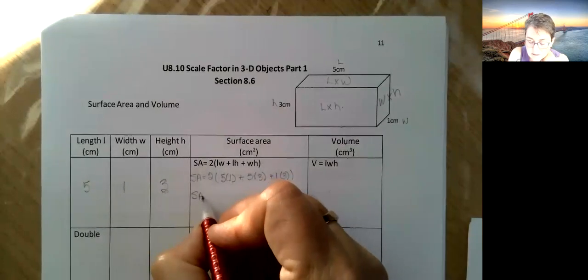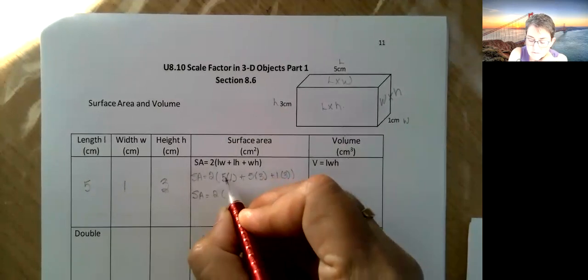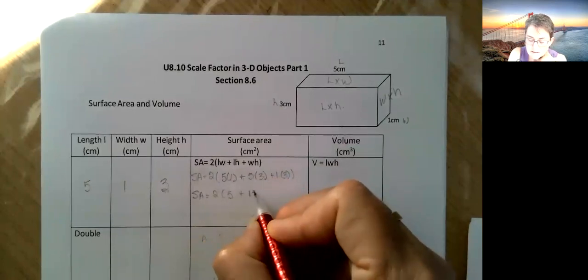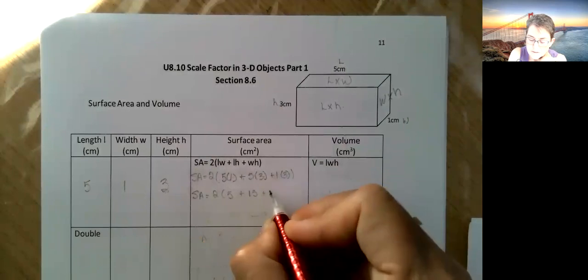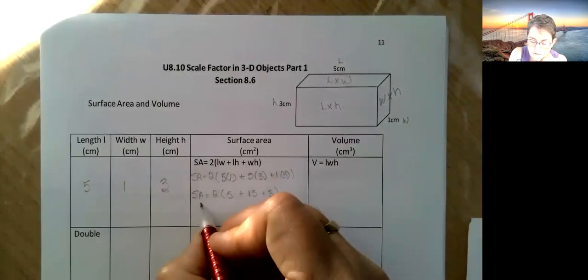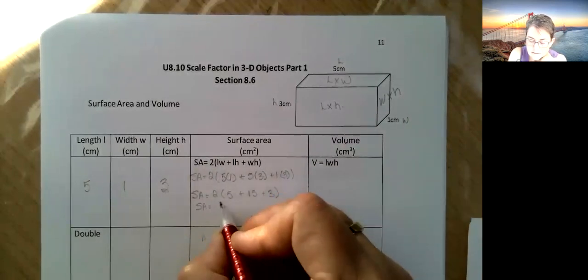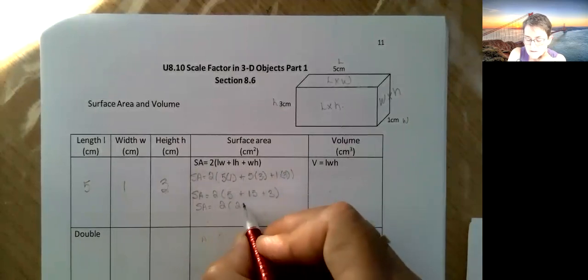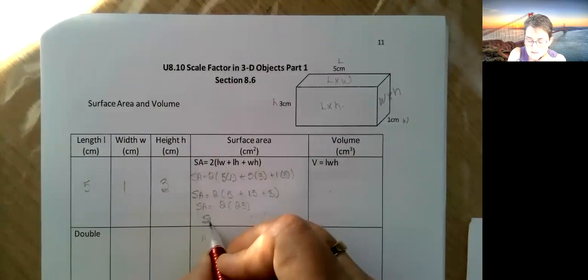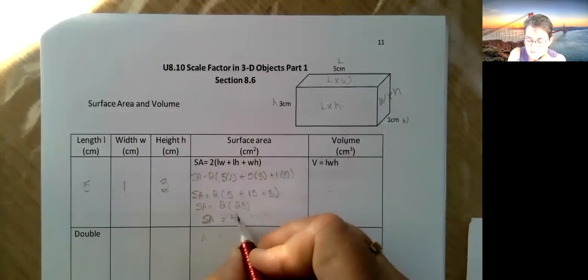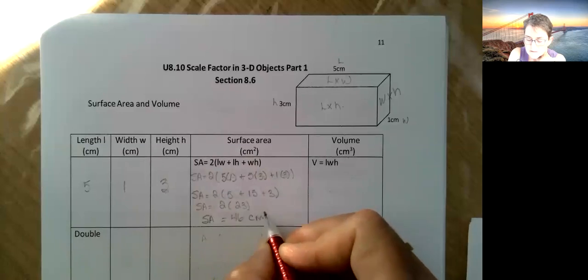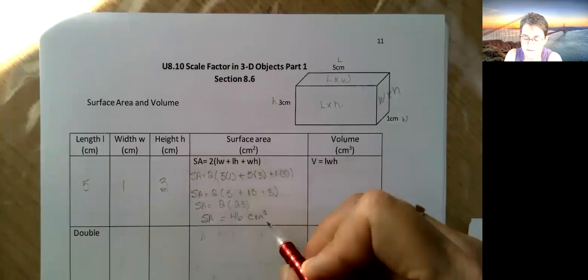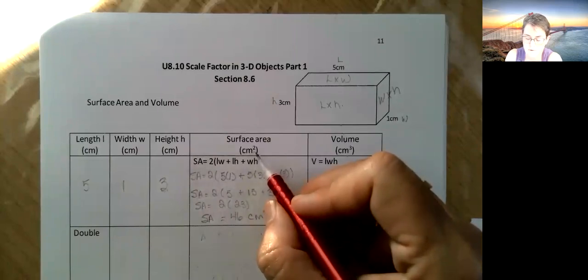So surface area is equal to 2 times: 5 times 1 is 5, plus 5 times 3 is 15, plus 1 times 3 is 3. So surface area is equal to 2 times: 5 and 15 is 20, plus 3 more is 23. So surface area is 46 centimeters squared. And it's centimeters squared. I didn't have to write that because it's shown up here telling me what units it is.